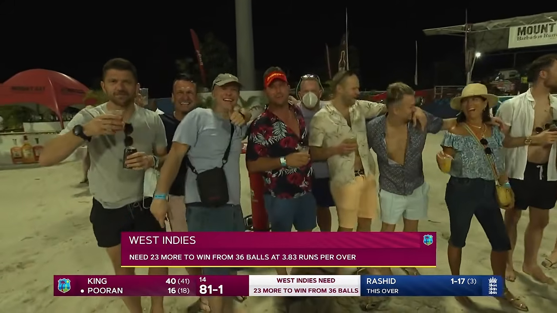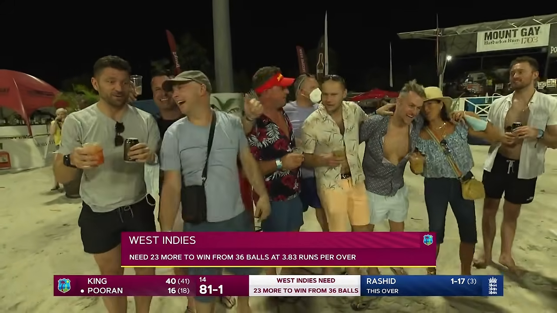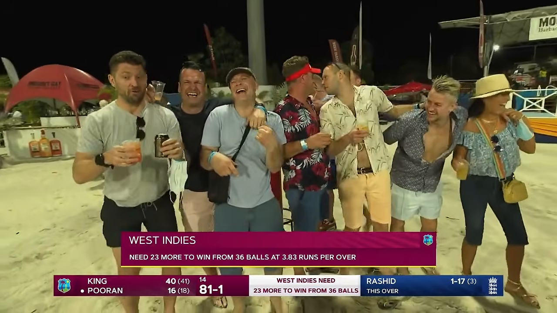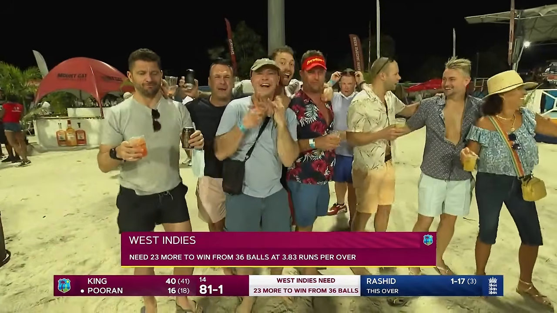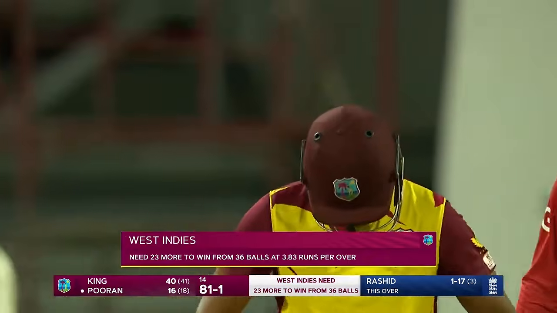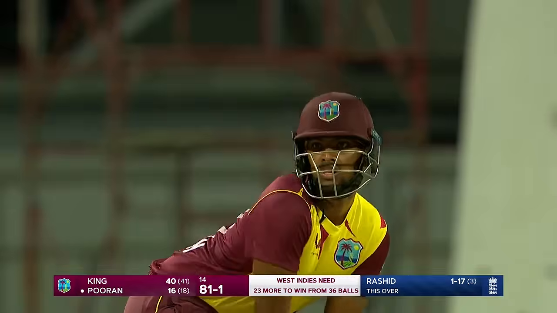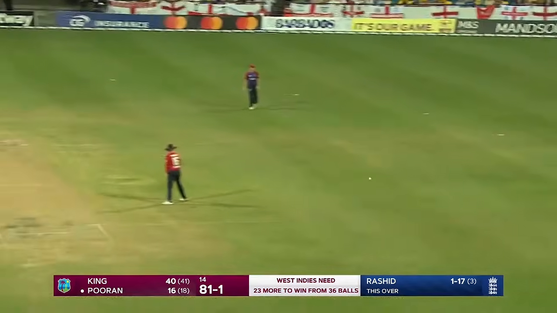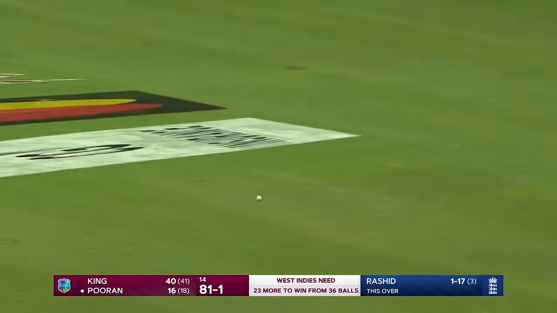Win or lose, always the same here, watching cricket in the Caribbean. Just a fantastic sense of occasion and fun. Rashid into his final over. Come on, Barry! And that'll be at least a couple.